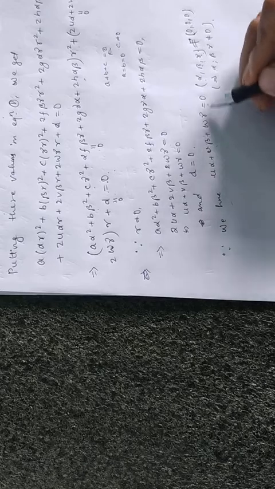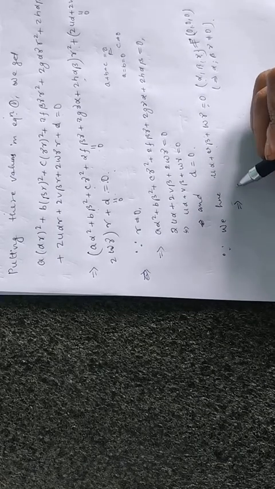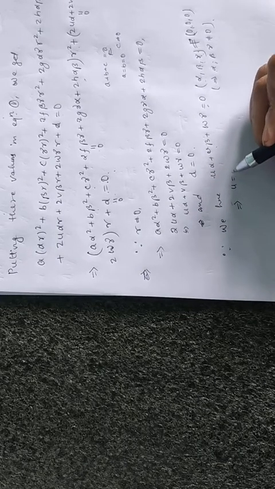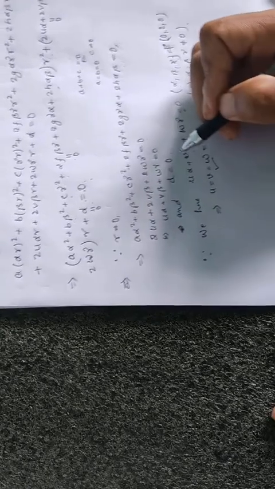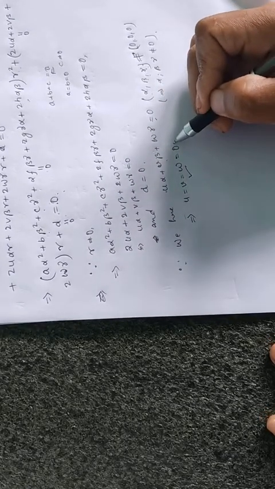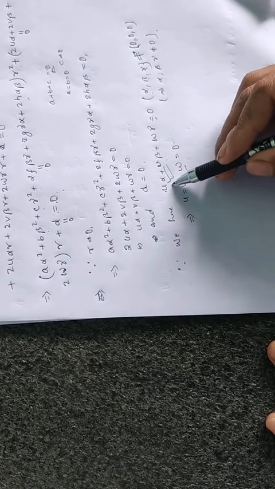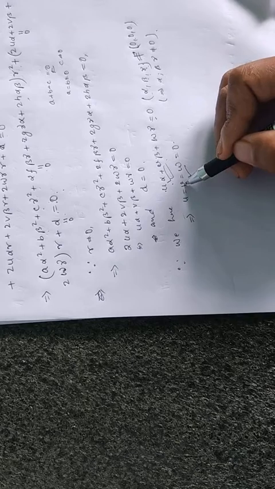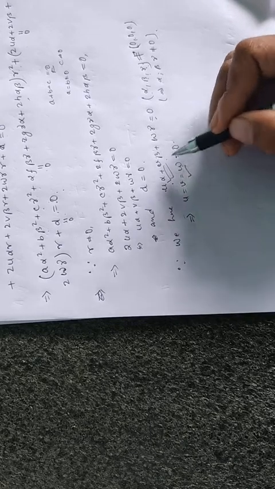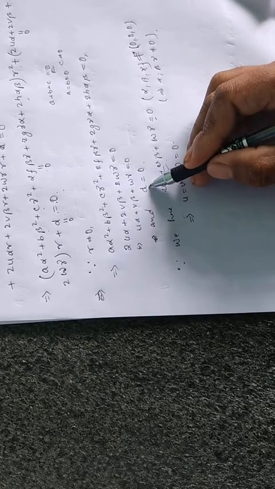So this statement states that u is equal to v is equal to w is equal to 0. If this condition is there, then only this equation will be satisfied. So by using these same properties, now we have u equal to 0, v equal to 0, w equal to 0, and d equal to 0.